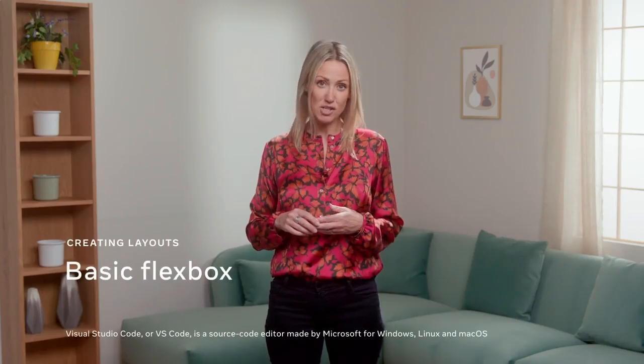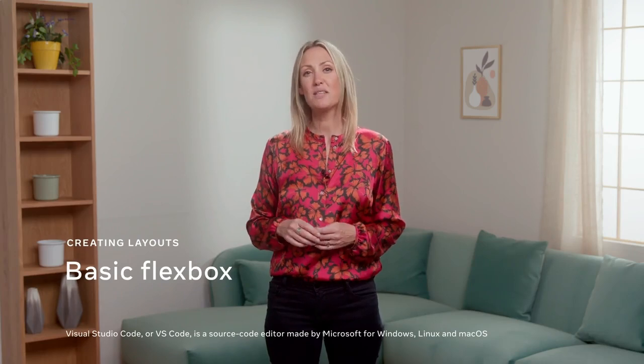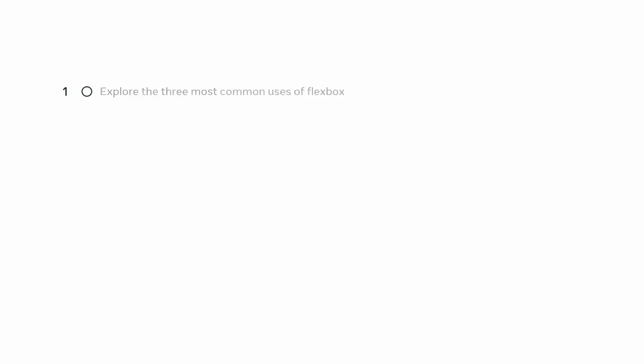At this stage, you should be familiar with different layouts and grid structures, and you should be ready to start using flexbox. Let's explore a few practical examples of how you can use it. In the next few minutes, you will explore what the 3 most common uses of flexbox are.